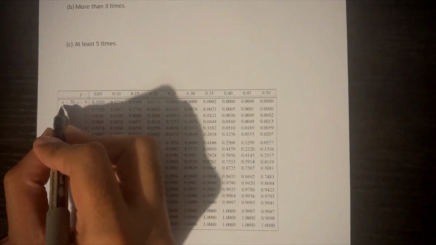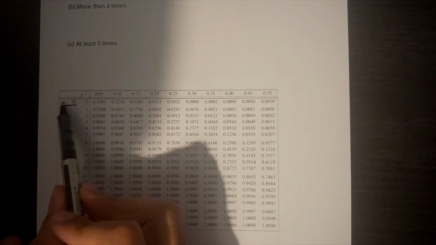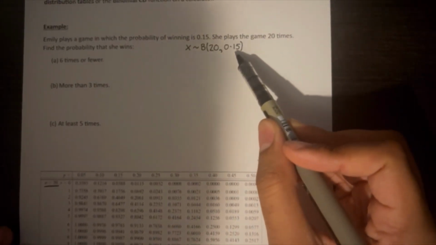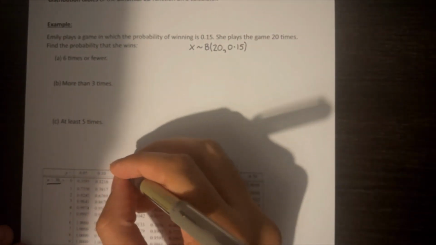Now, to find the probability that she wins 6 times or fewer, we can use the binomial distribution tables. In those tables, there are different sections. I've just copied the section where n equals 20, but there are different sets of tables for different values of n. I know there are some for when n is 8 or when n is 10 and so on. We're going to look for the section where n is 20. So when n is 20, we've got our probability here.